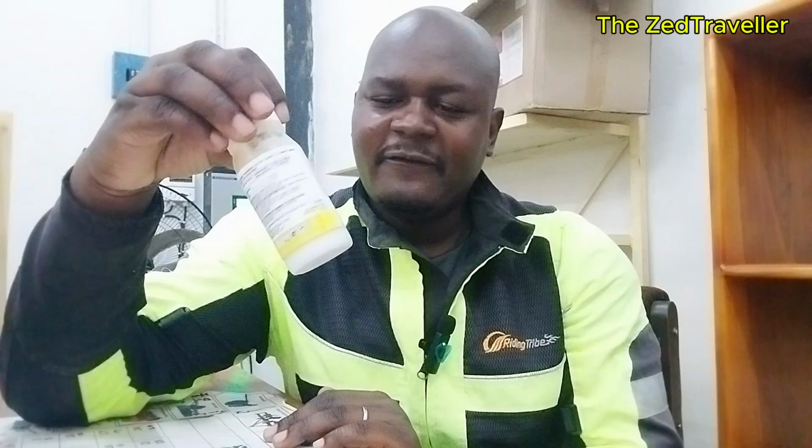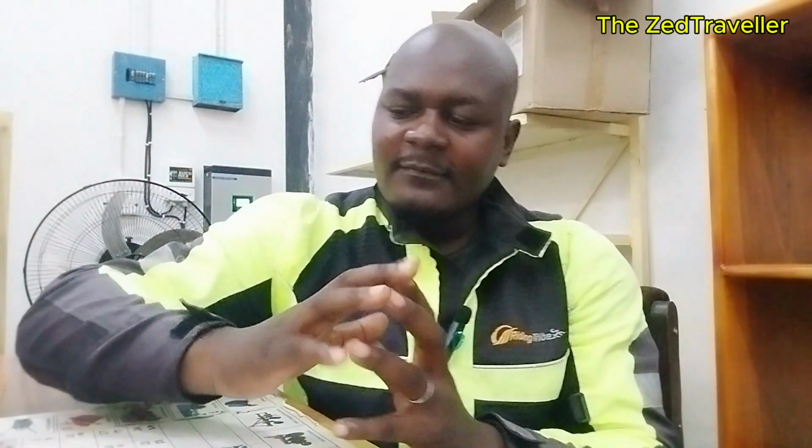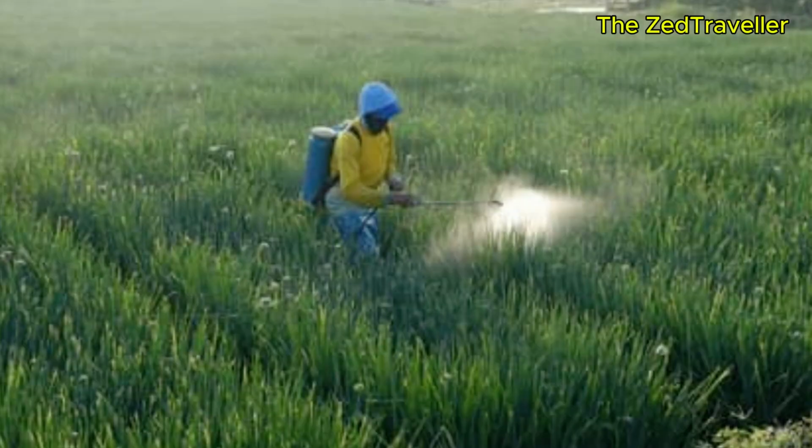Now, I am fond of this one because it has two actives. Okay, so it has imidacloprid. It also has beta-sulfothrin. Okay, so this one will be able to deal with the thrips, and even better at an early stage. As you're doing your scouting, you see here and there, you go in with this one. That should be good. I think 10 mils in your 16-liter knapsack sprayer, and then you apply.